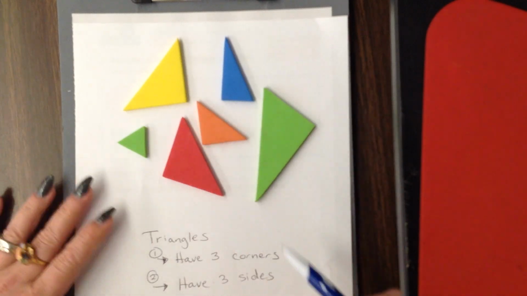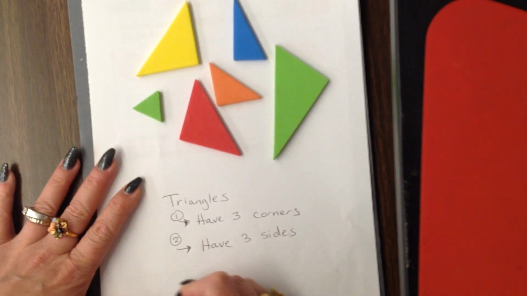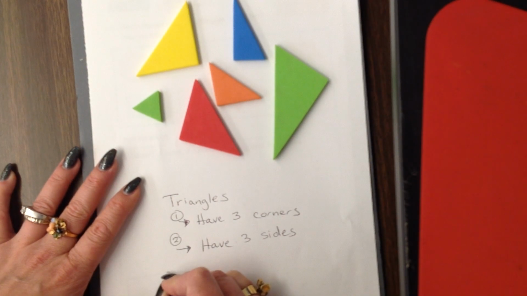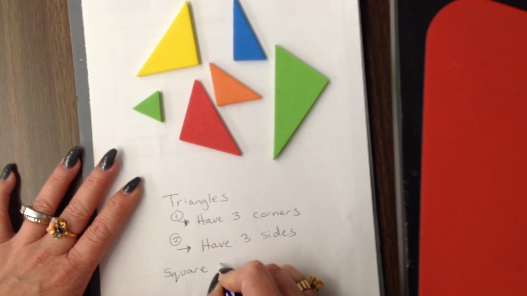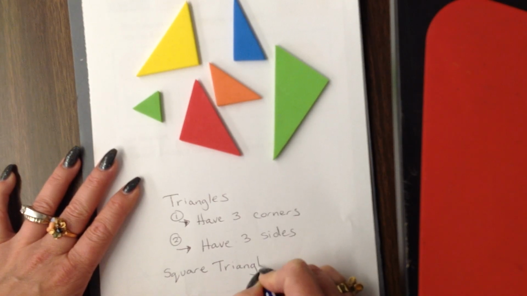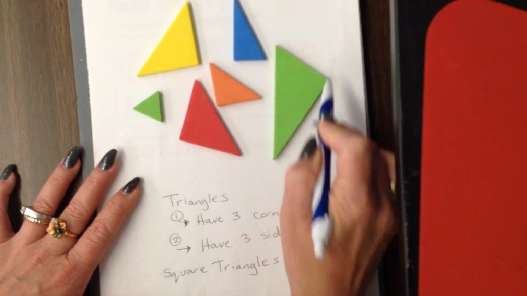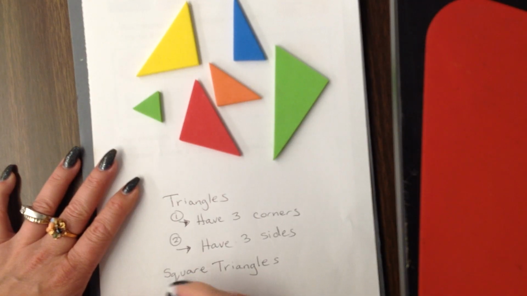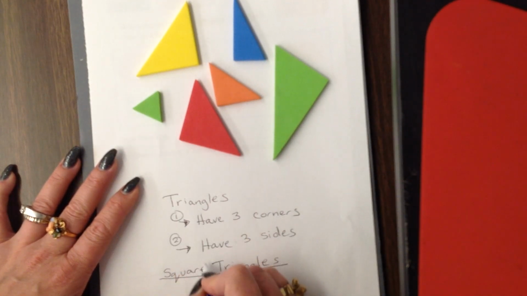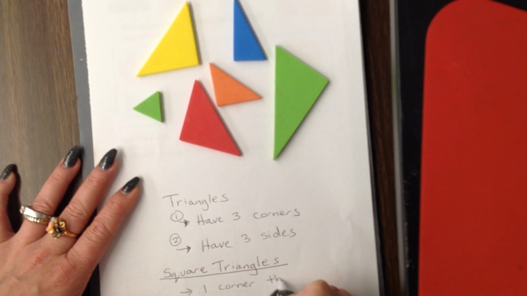So the ones that have square corners are special triangles, okay? So in first grade, we call them square triangles because of the corner that they have. Okay, they're square triangles, and they have the same rules, but they have one corner that is squared.